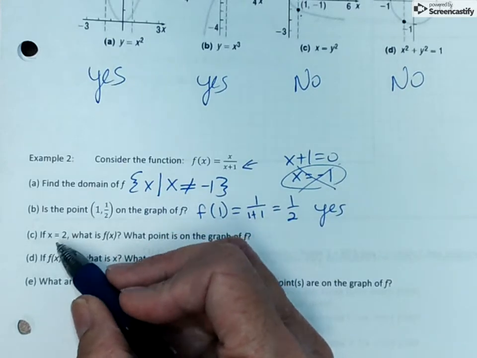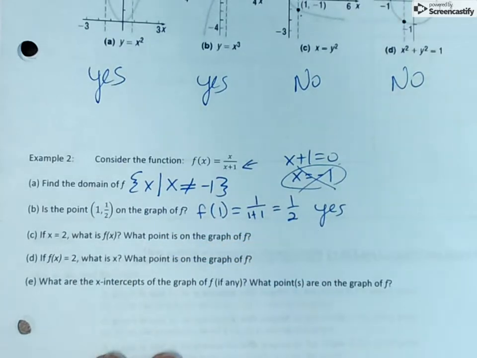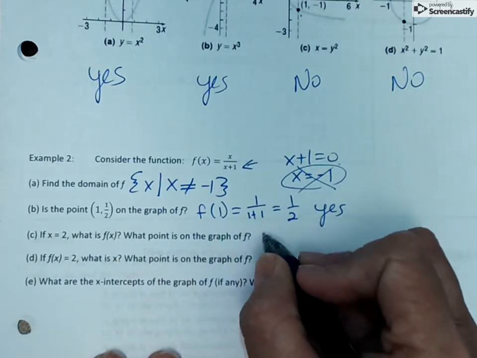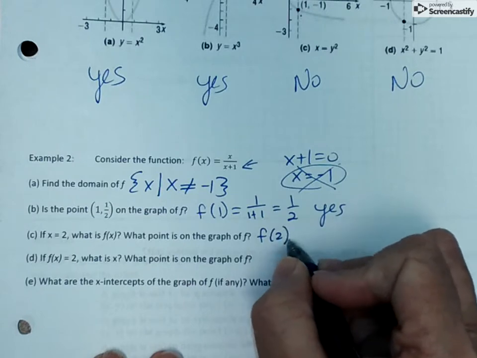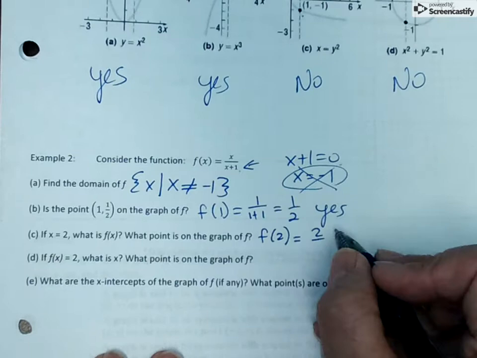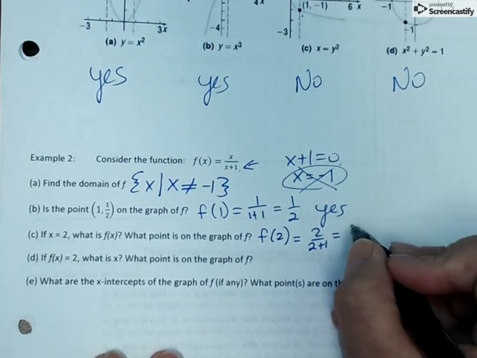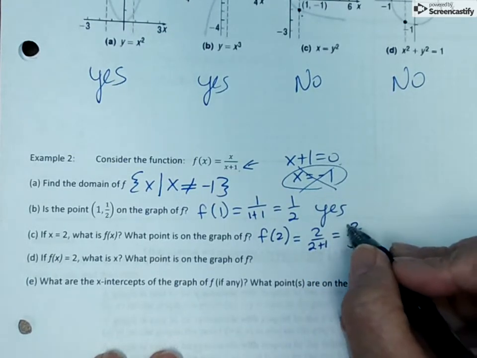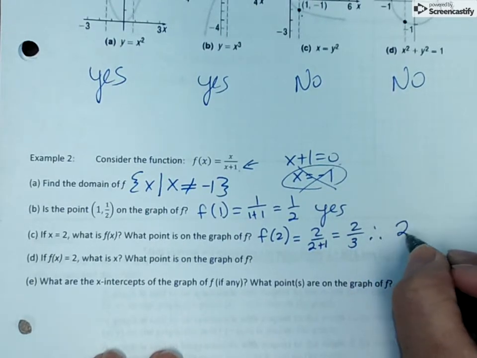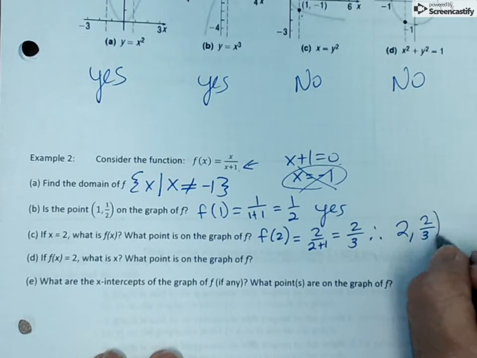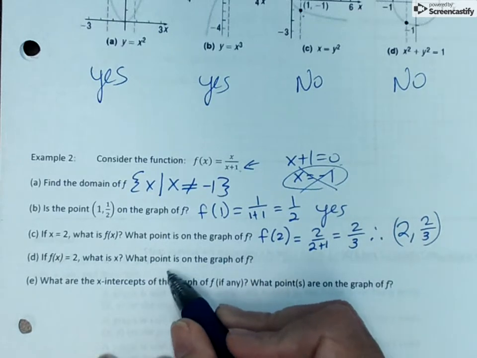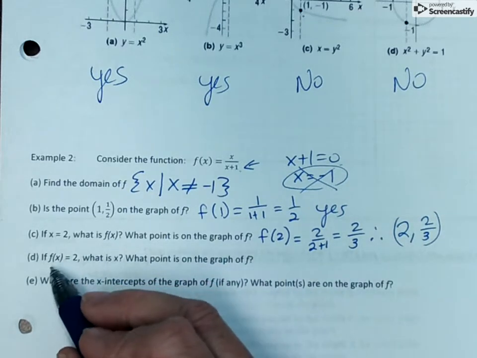A little different question here. If x is 2, what is f of x? Or in other words, what is the y value associated with when x is 2? So f of 2 means we're putting a 2 in for every x in this function. So 2 over 2 plus 1, or 2/3. So that's my y value. The point's x value was 2. The y value we calculated was 2/3. So there's my point.